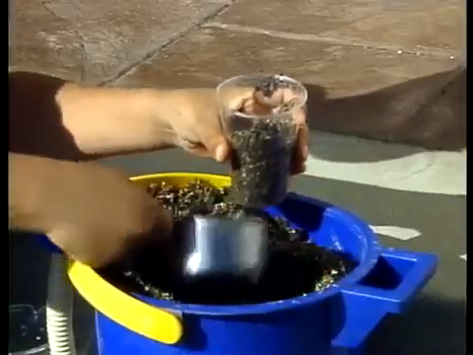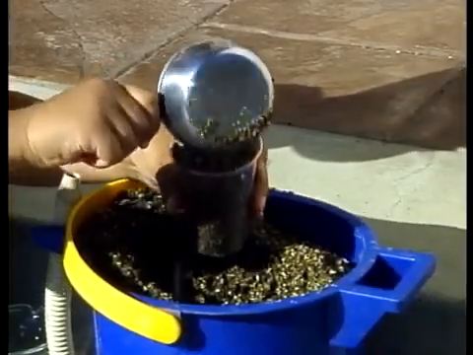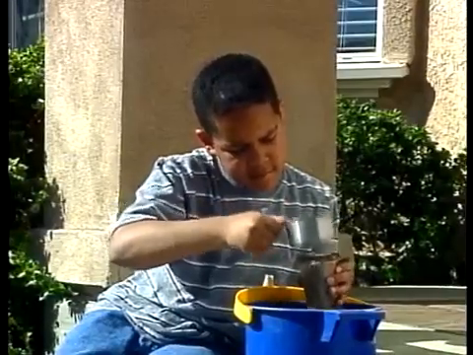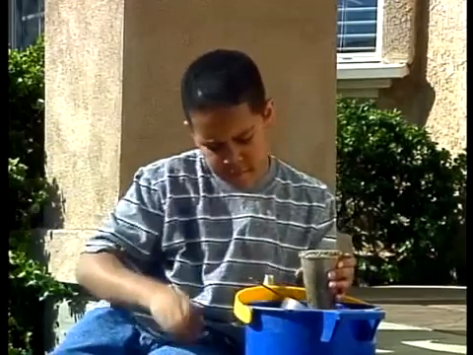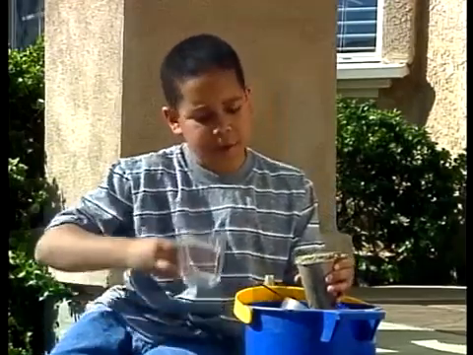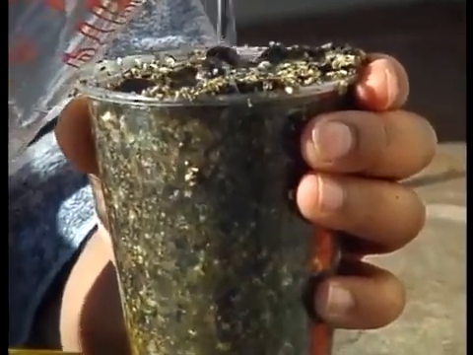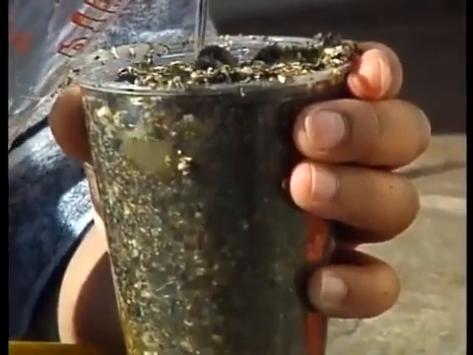The boy scoops sand from a bucket into a cup. Do you think it's full? Try to get a little bit more in. He adds more and packs it down. Now add water. You can see how water fills in the spaces between the rocks and accumulates underground.